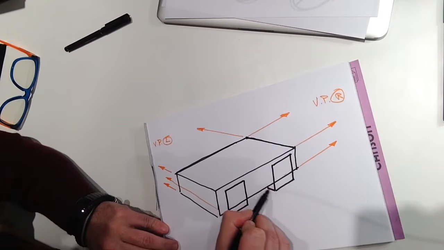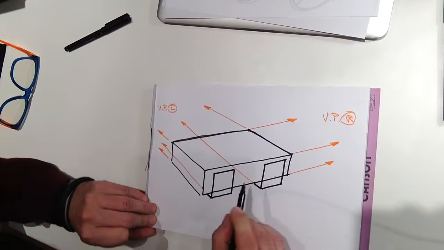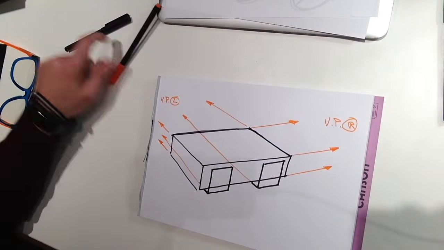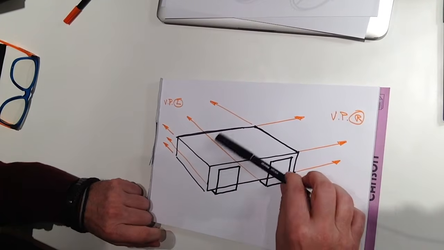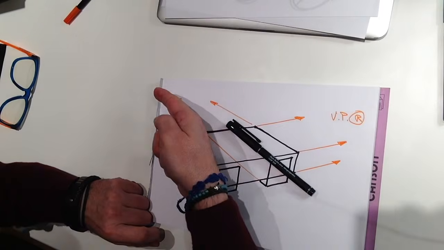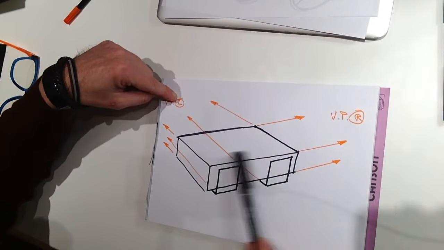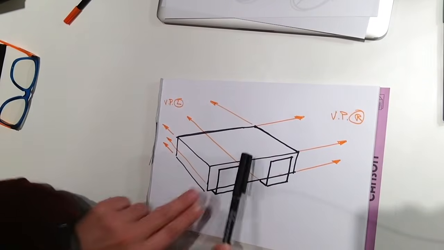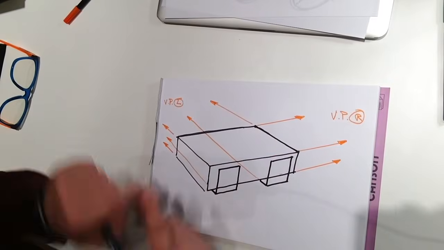So the thickness of our wheel. When I sketch my ellipses, I know that the minor axis will go to the vanishing points on the left, because everything is happening on the right of our shape. So right vanishing points, the minor axis on the left.